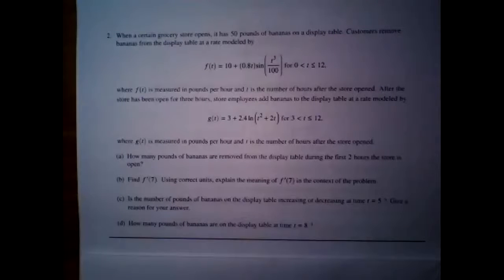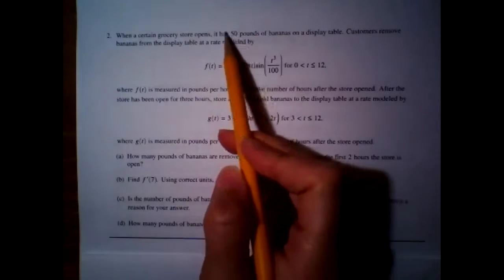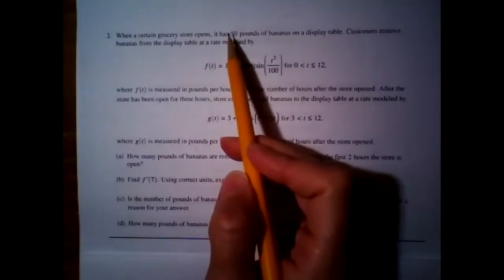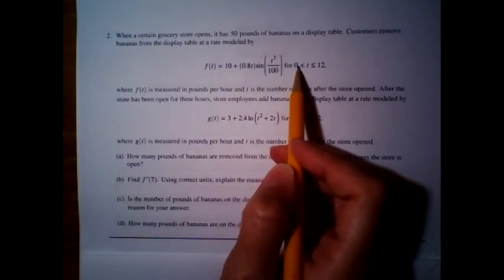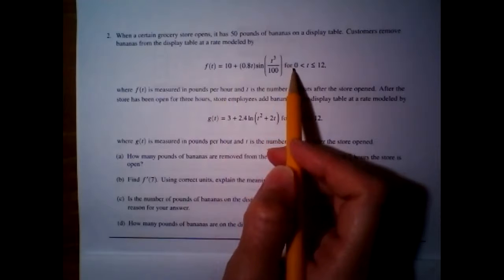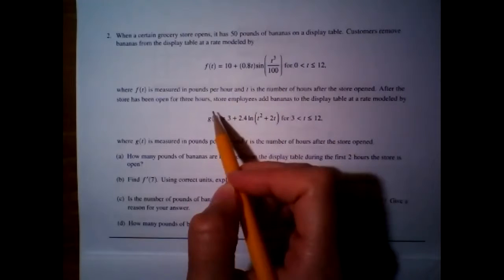So this is our rate in, rate out problem. This is guaranteed to show up on there. They do a problem like this every year. This one's about bananas. When the grocery store opens, there's 50 pounds of bananas there. So that's your initial condition. And customers start taking them. Now, be aware, they start taking them when the store opens. That starts at 0.